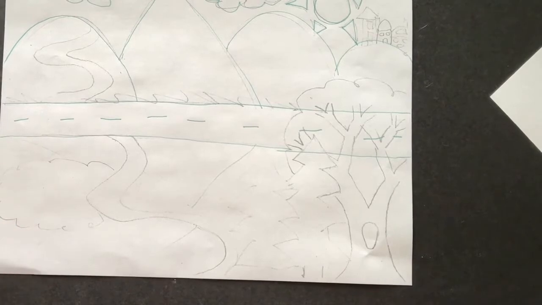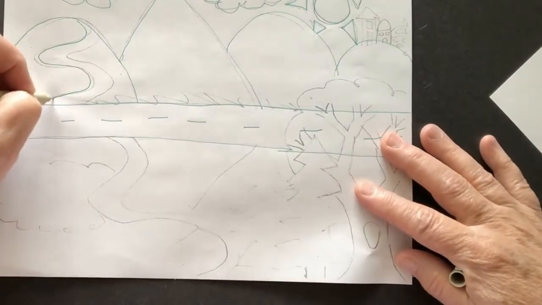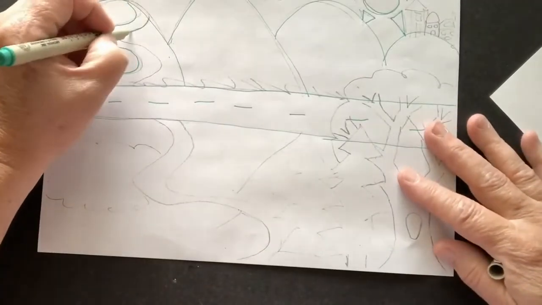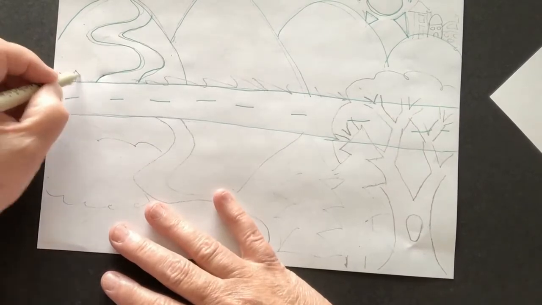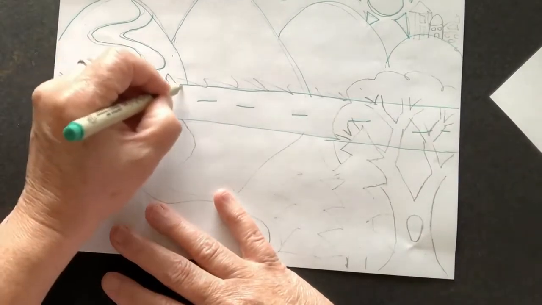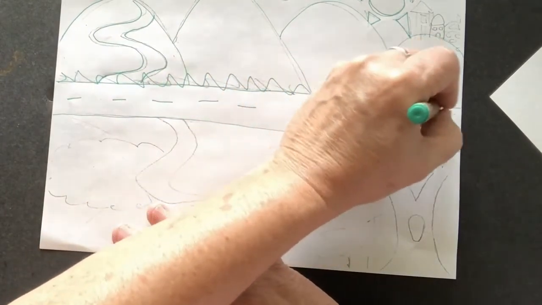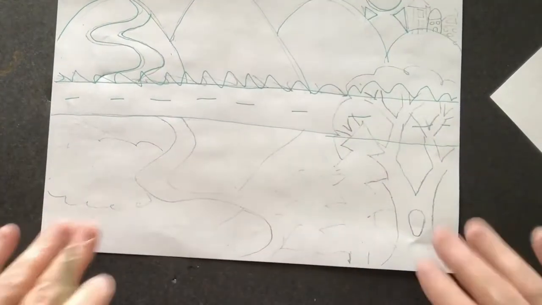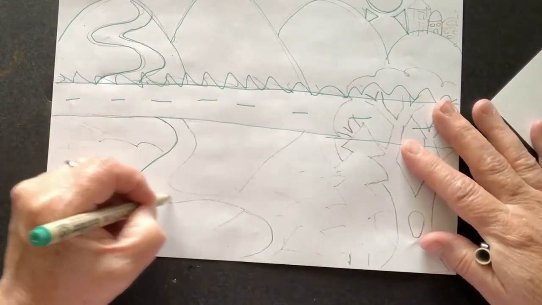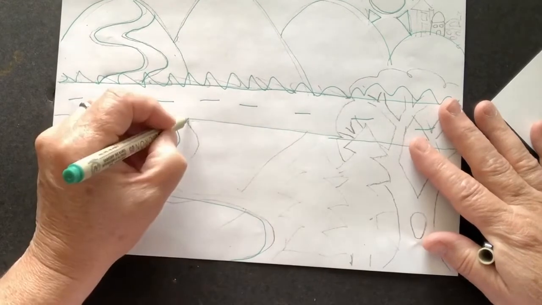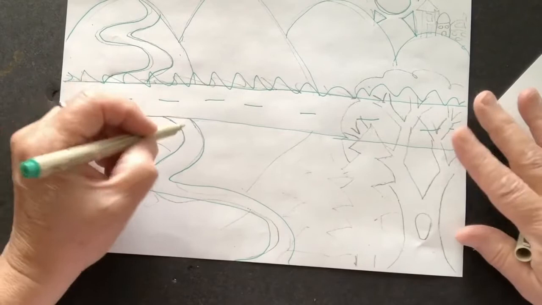Then let's draw a curved line all the way down one of these mountains for a curvy road maybe that goes to the top. And some grass. I'm going to draw a zigzag line all the way across for some grass. Then I'm going to start thinking about the front of my picture. Let's continue that curved line down to the bottom for our road. Maybe it even goes off the page. Like that, it keeps on going.